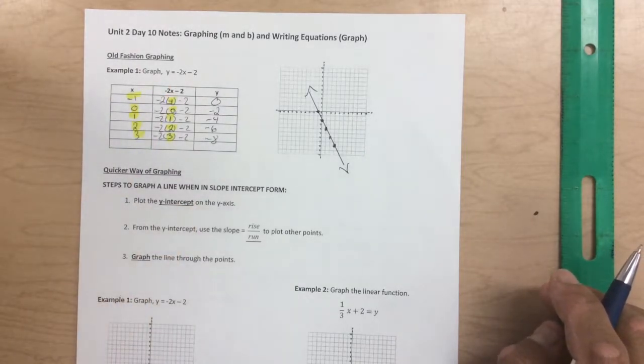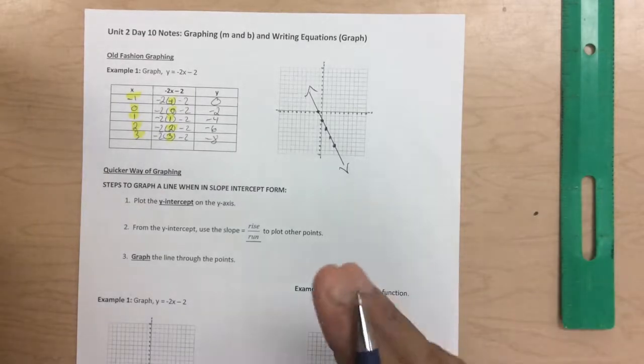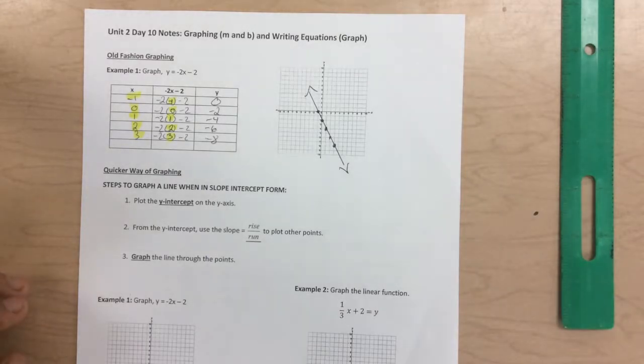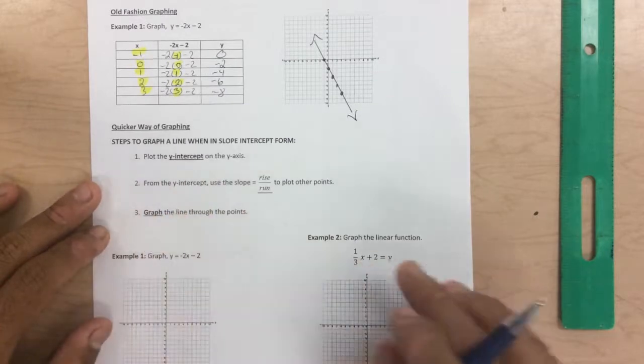Now, this was the old way of graphing it, and of course it's a little bit lengthier, and most likely you will make a mistake because there's a lot of plugging in and multiplication and adding and subtracting you have to do. So there's actually a quicker way to be able to graph a linear function, and now that we know what a slope is and what a y-intercept is, we can use them to graph our linear function.